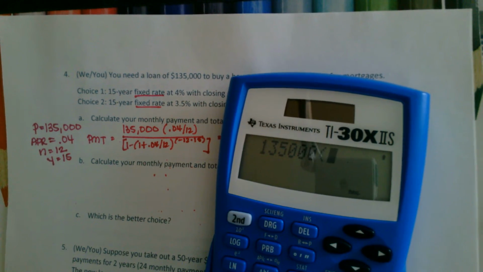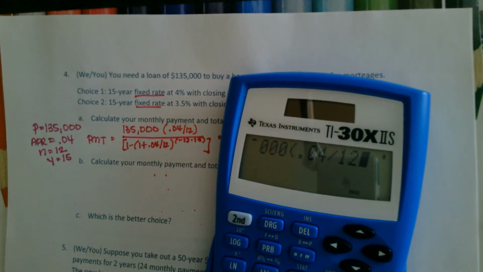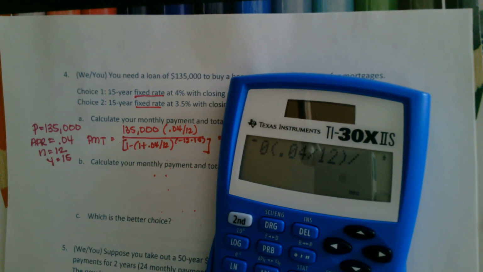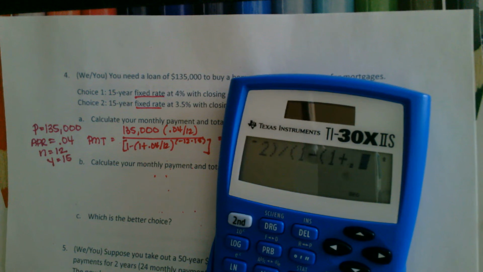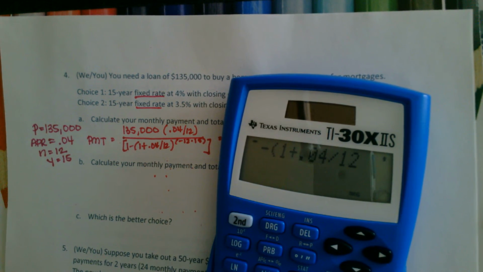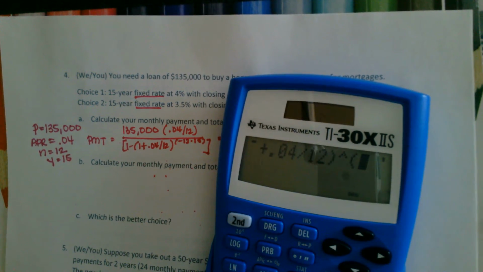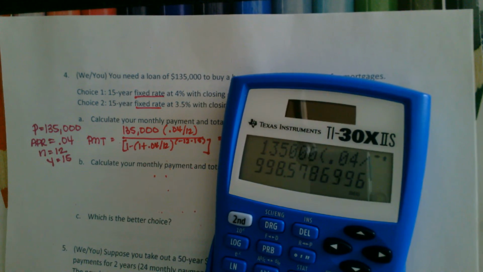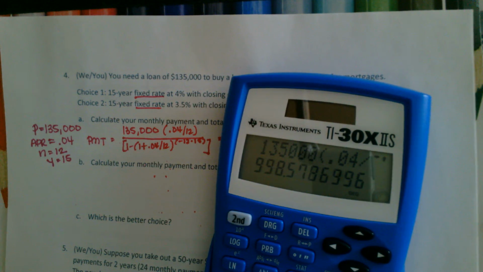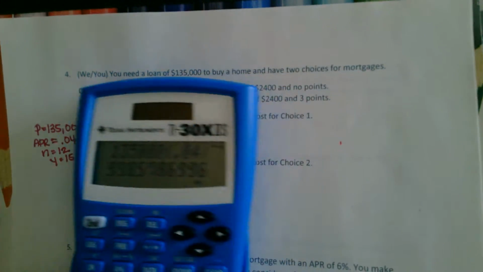So 135,000 times 0.04 divided by 12, divided by 1 minus 1 plus 0.04 divided by 12, raised to the negative 12 times 15. We get 998.58 rounded to the nearest cent.